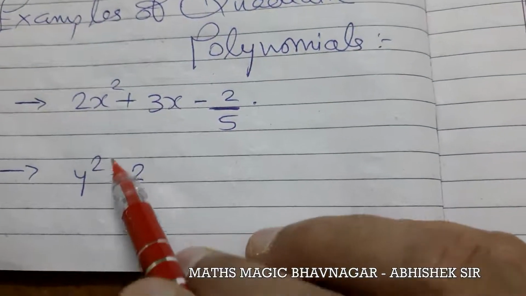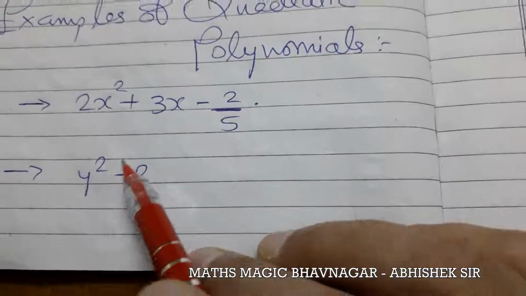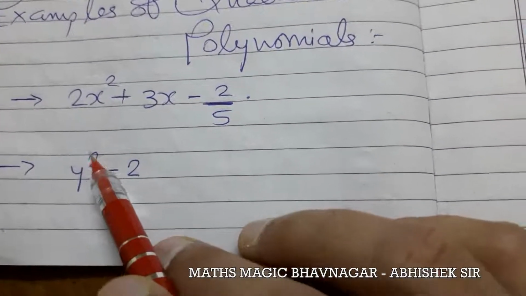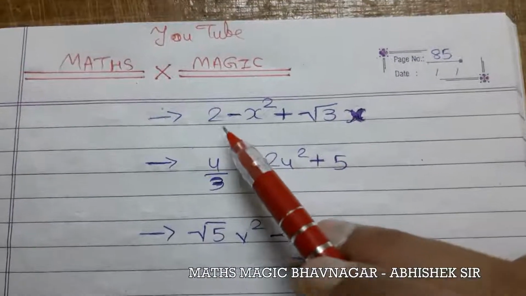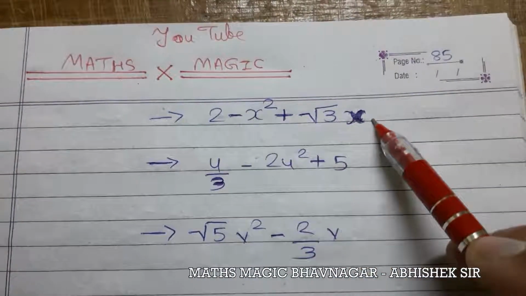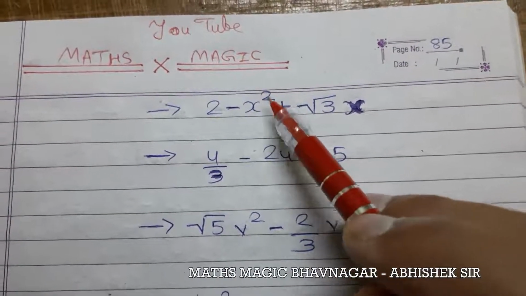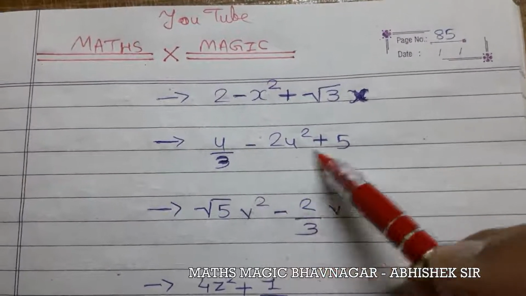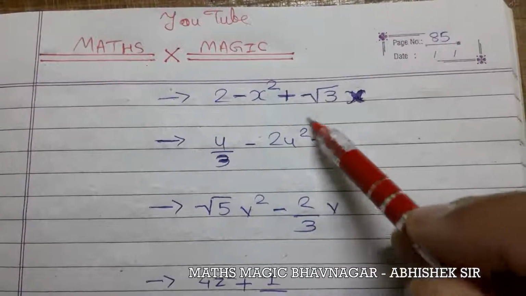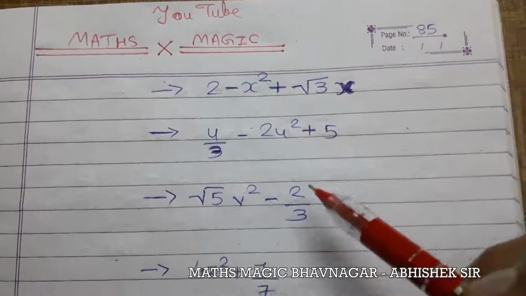Next example is y square minus 2. Here the maximum exponent is 2, so it is also a quadratic polynomial. Then the third expression is 2 minus x square plus root 3x. Here the maximum exponent is 2, so this is a quadratic polynomial. Next example is u by 3 minus 2u square plus 5. Here the maximum exponent is 2, so this is a quadratic polynomial.